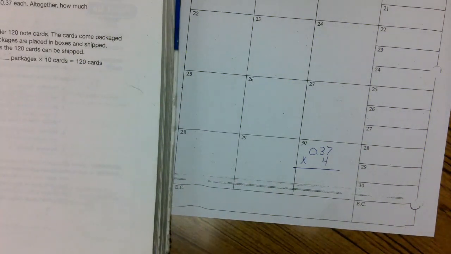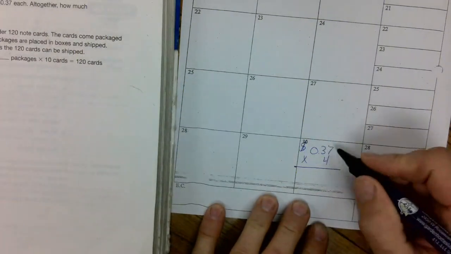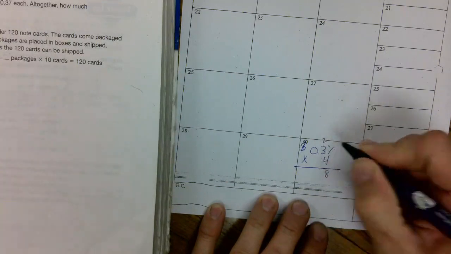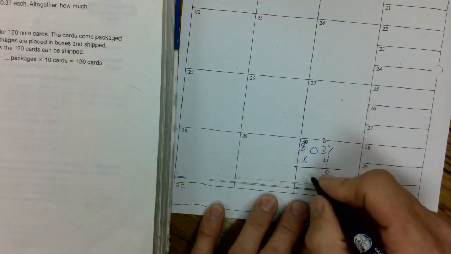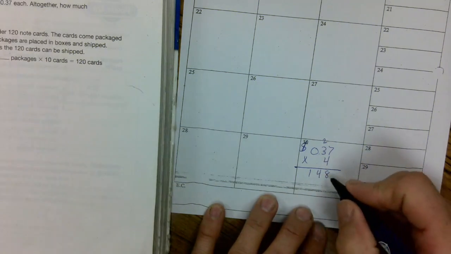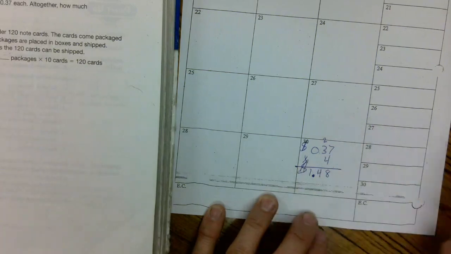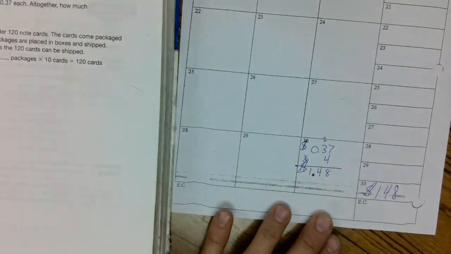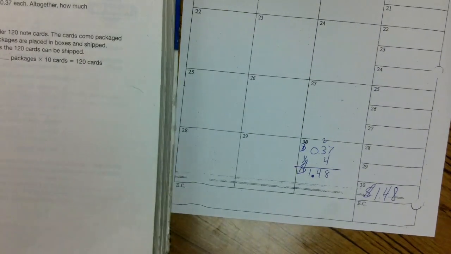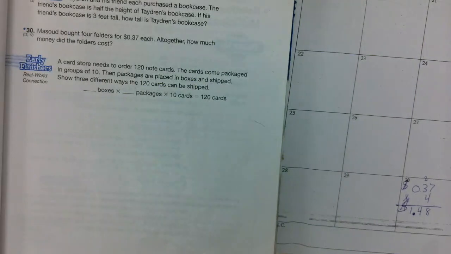Now, when we multiply money, we want to make sure we have a decimal point and dollar sign when we're done with this. Okay? 4 times 7 is 28. Carry the 2. 4 times 3 is 12. Plus 2 more is 14. 148, decimal point, dollar sign. How much did the folders cost him? $1.48.